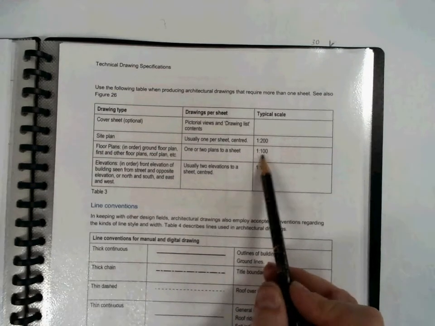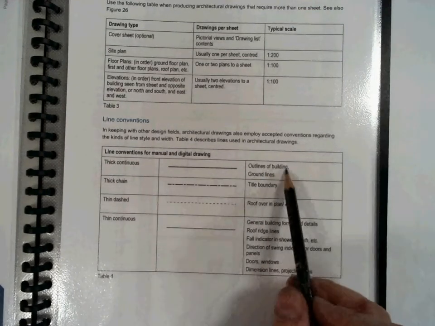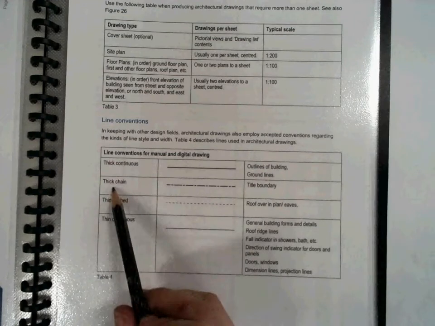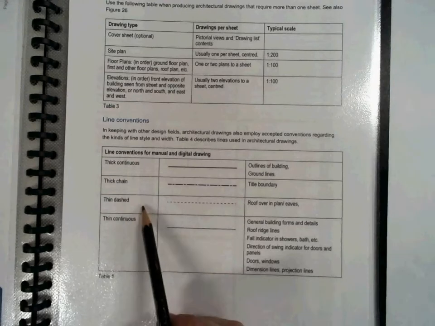So let's look here, refer to here. Floor plans, 1 or 2 plan sheets, so the scale is always typically 1 to 100. Also what's important to know are these line thicknesses. A thick continuous line is for the outline of the buildings and ground lines. Thin chains, or thick chains, are for title boundaries. Thin dashes are for overhanging roofs or eaves. And then thin continuous lines are for the inside, so the showers, baths, doors and windows.